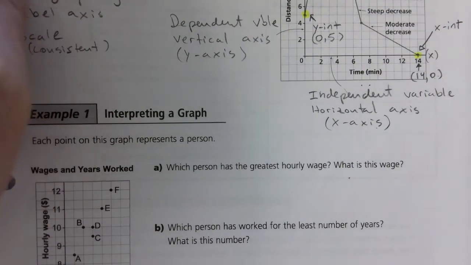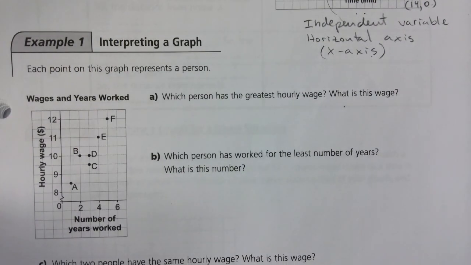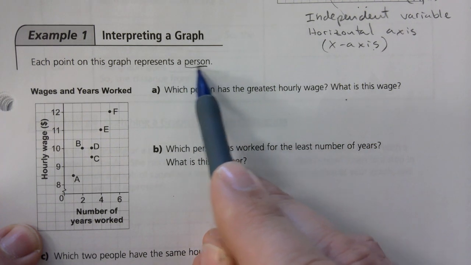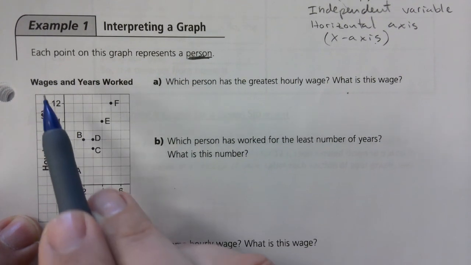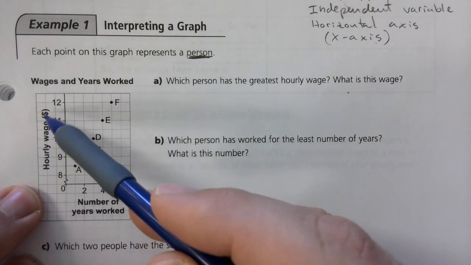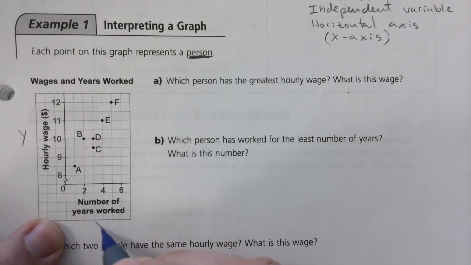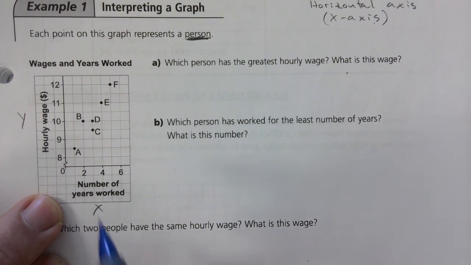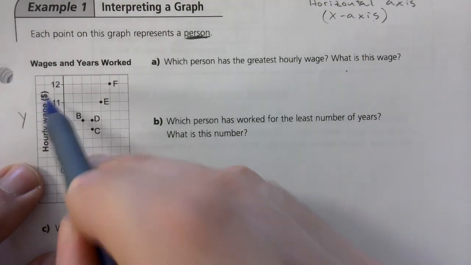A lot of stuff, a lot of terms there, I know, but here we go. Each point on this graph represents a person. That's important there. So you have the title, wages and years worked. Here we have hourly wage. This is your y-axis and this is your x-axis, right? Always keep that in mind. That's still there, but now we have a context. A context means it's not just random values or abstract values. They're attached to a unit, right? There's a unit in place and there's number of years worked and hourly wages in dollars, right?